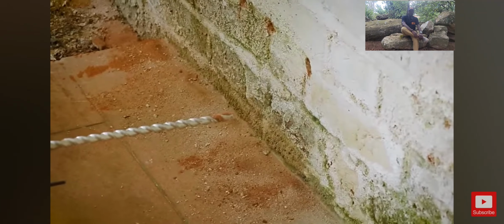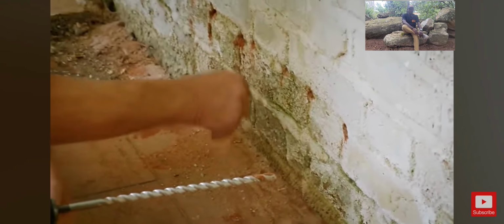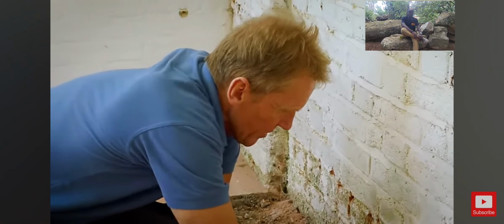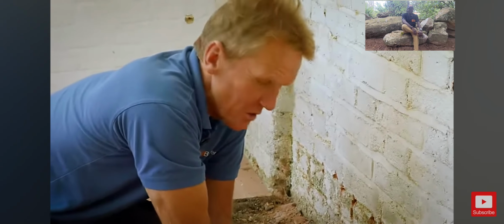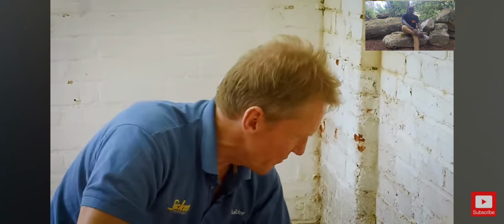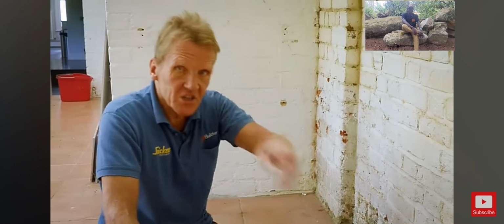And the great thing is you can smell straight away that that is damp. That's a very clear indication. So when you're looking for damp, it's a good idea to use all your senses. A bit of sniffing around and you can find out where it's coming from. So I'm going to continue doing this all the way along, and then I'll show you the next stage.